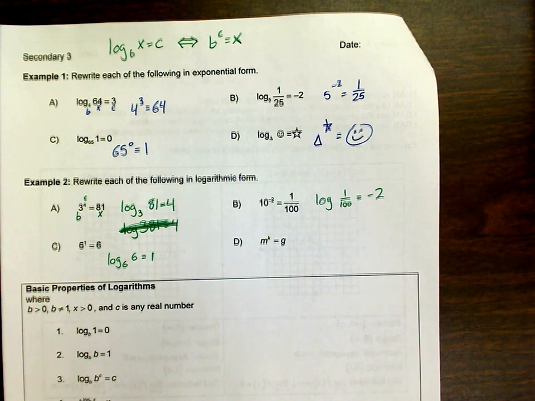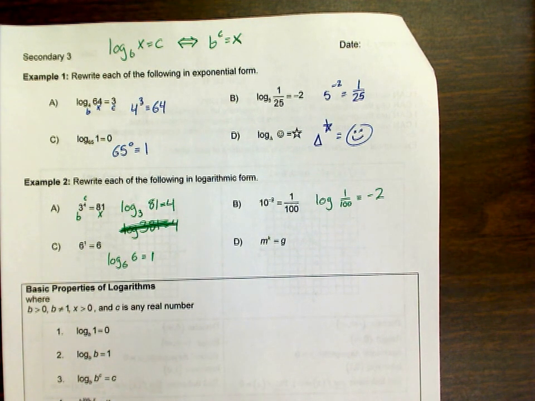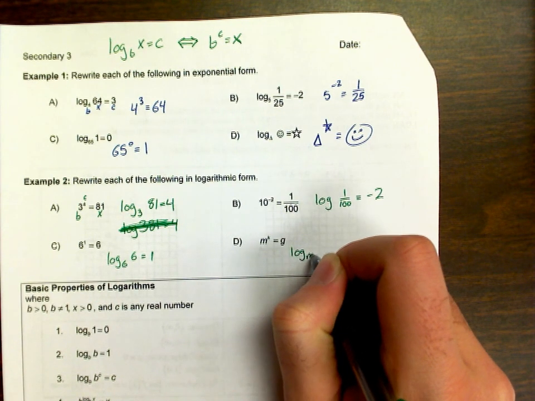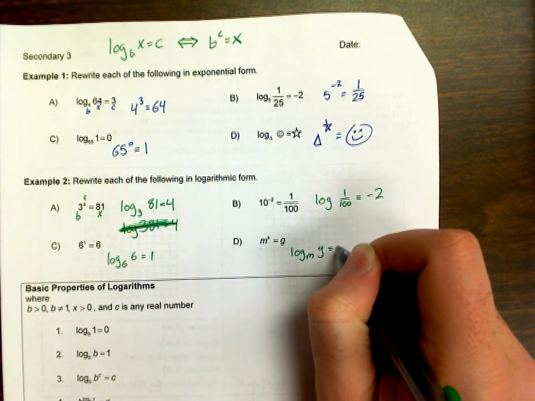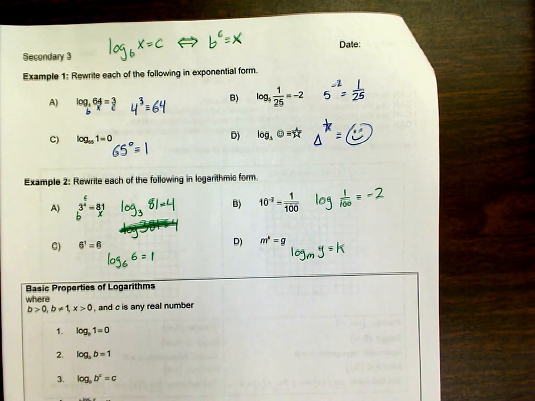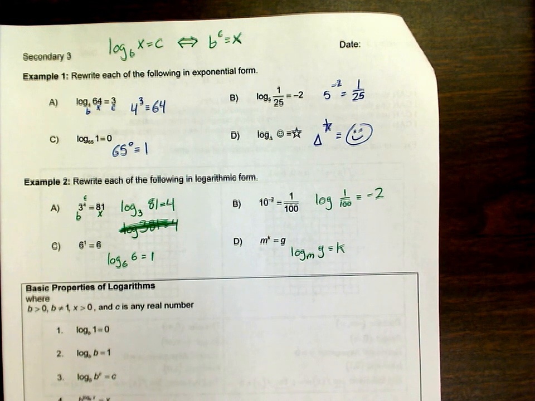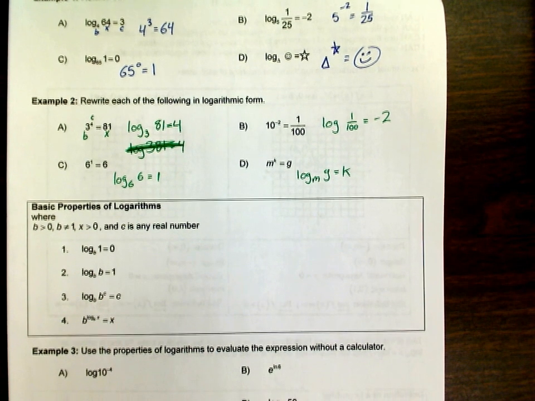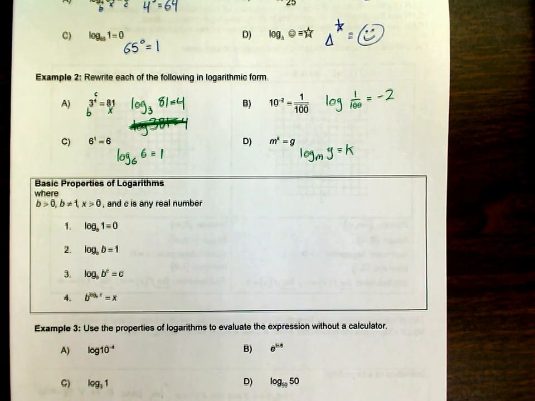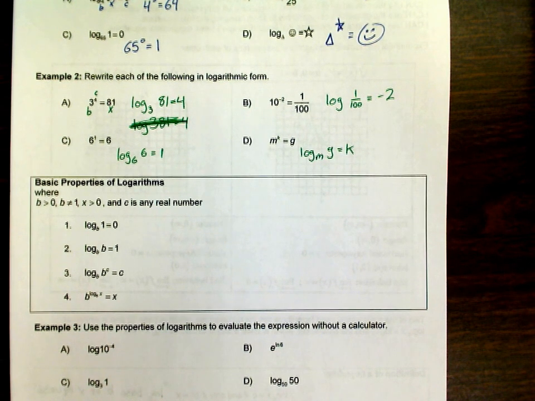And finally, m to the k power equals g can be rewritten as log base m of g equals k. Alright, any questions? Didn't think so? Good. Moving on. So there are some basic properties of logarithms that are always true, and once you familiarize yourself with changing the forms, they become pretty obvious. I want to try and make that clear though.